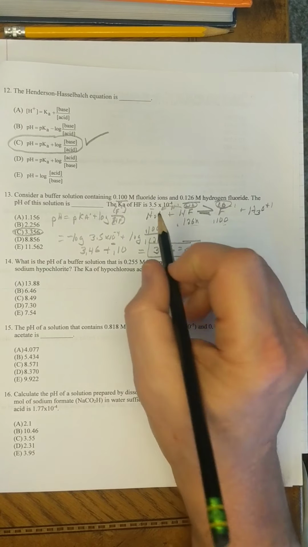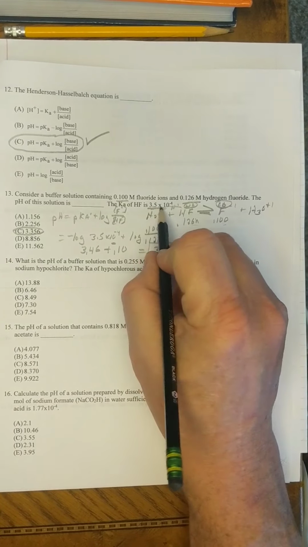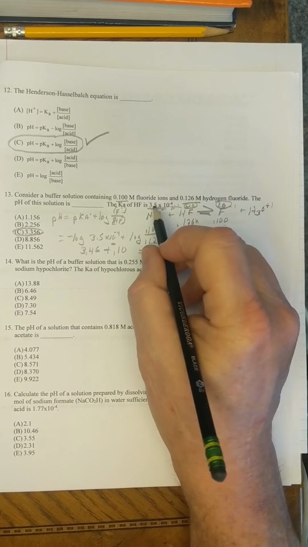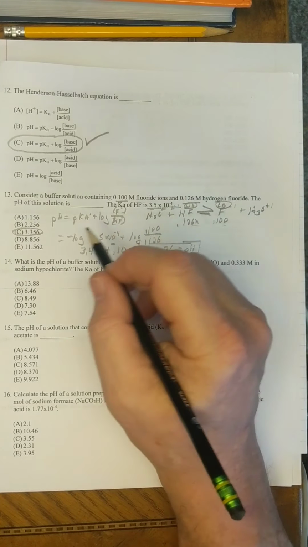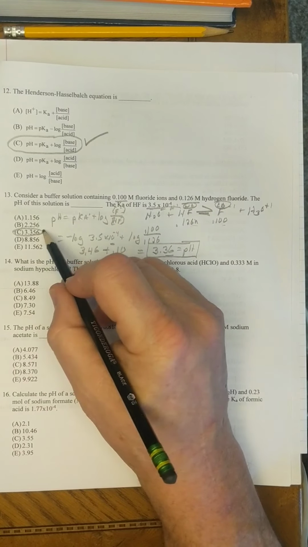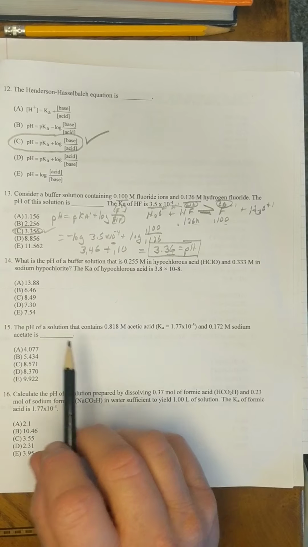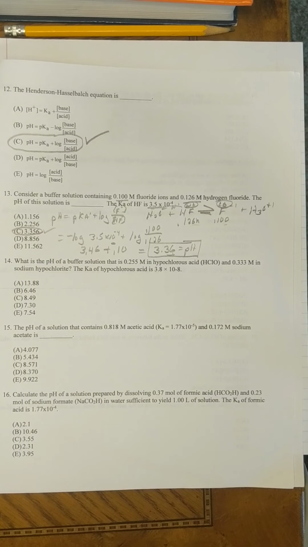Okay. I'm only seeing 2 sig figs here. So they're coming out with 3, but because your Ka is just 3.5, that's 2 sig figs, you're not going to get 3 sig figs. Okay. I'm going to do the second one.